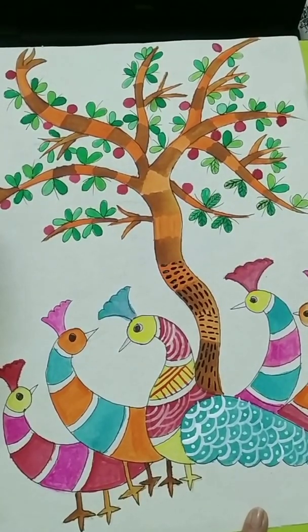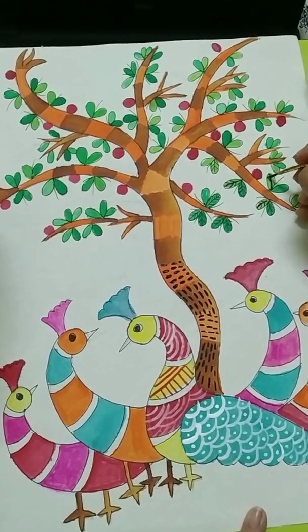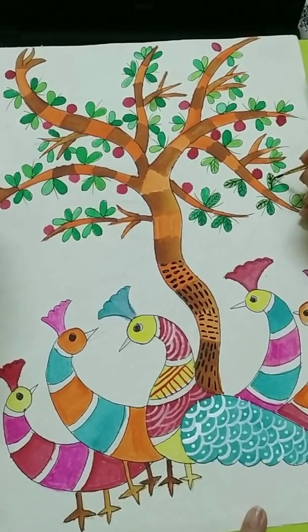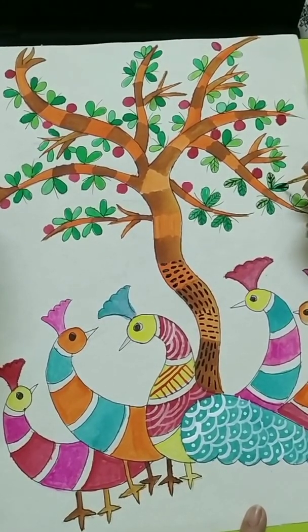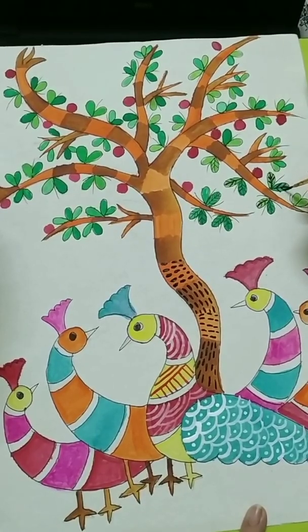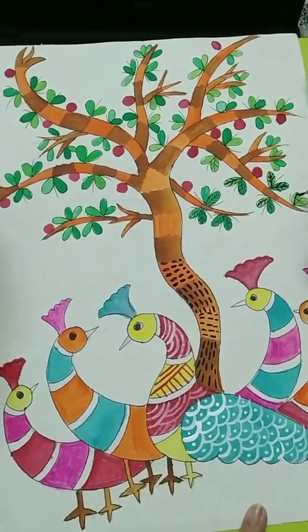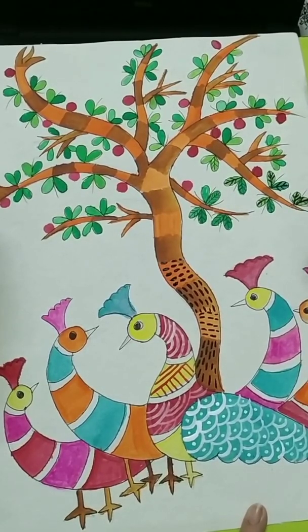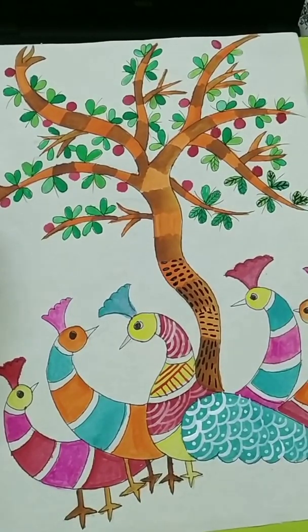Right? Just keep on practicing. Anyone can draw and paint. There's nothing difficult, and this is the most beautiful art form. See, this is how you can create your patterns, you can create your drawings and keep completing it.